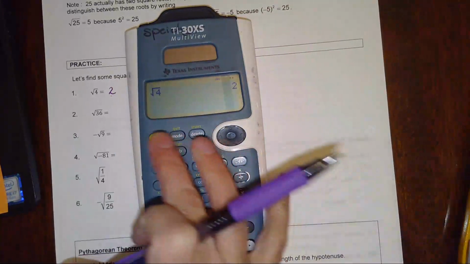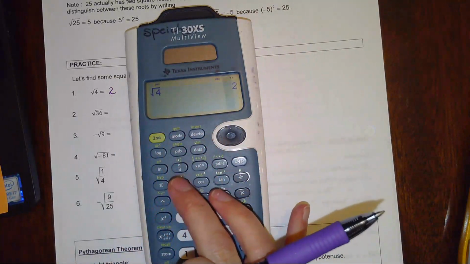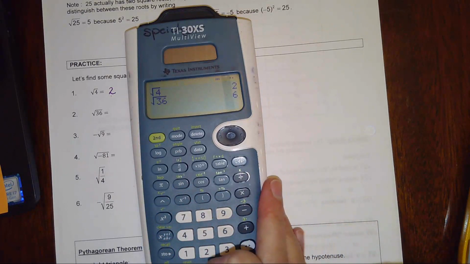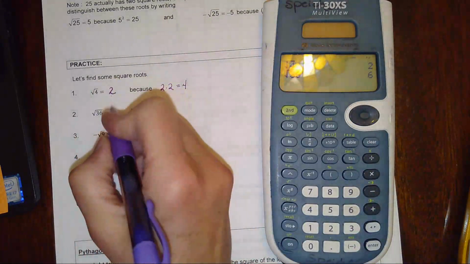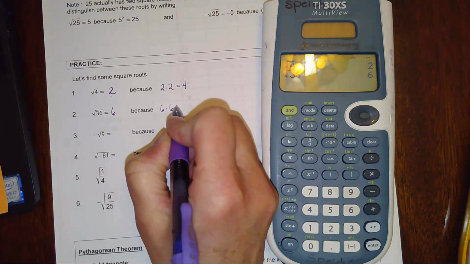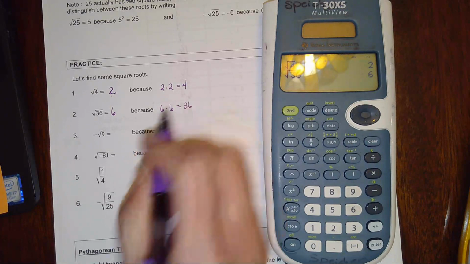Okay, so let's do the square root of 36. It's 6, because when I ask what number, when I multiply by itself, gives me 36, it's 6.